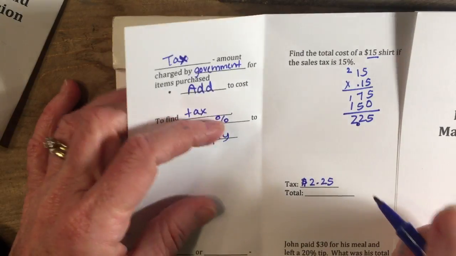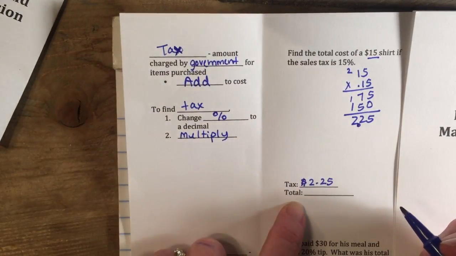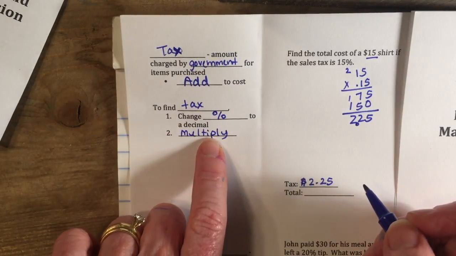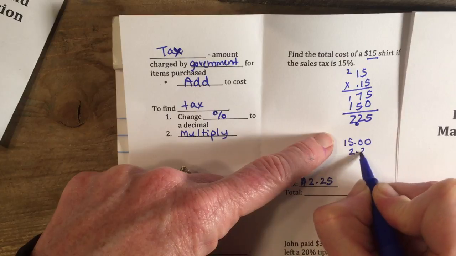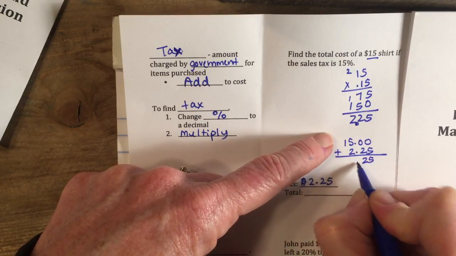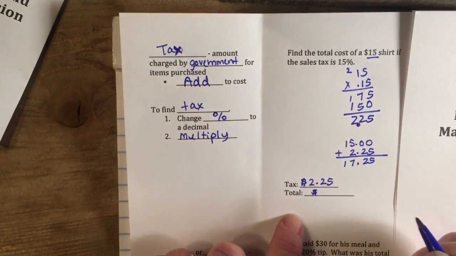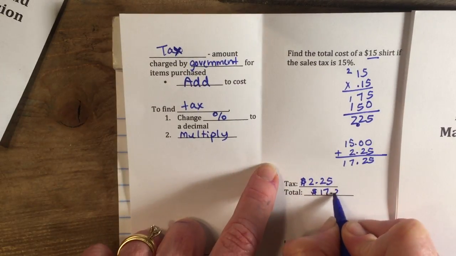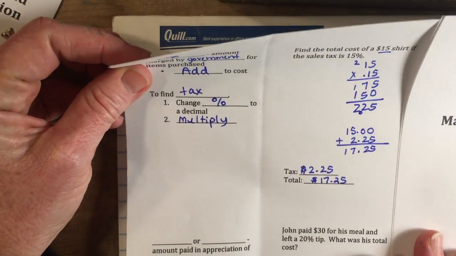All right? But that's not all you're going to pay for the item. You still have to pay for the shirt itself. So to find the total, you're going to add these two together. So I'm going to take the $15 shirt and add the tax to that to get the final or the total cost. So 5 to bring down your decimal, 7. So the total cost of the shirt with tax is $17.25. All right, that's one way you can use percent.